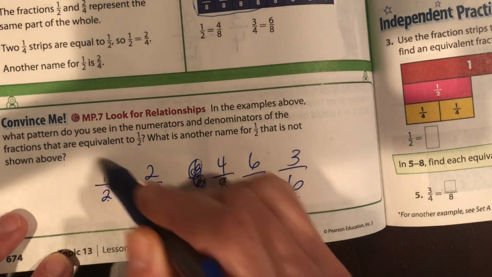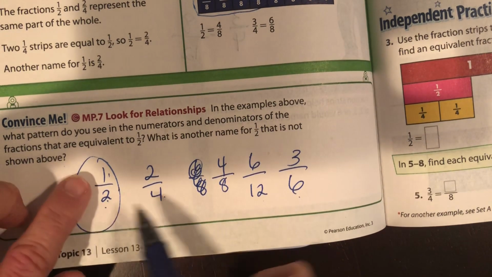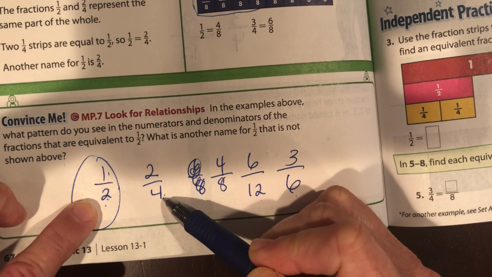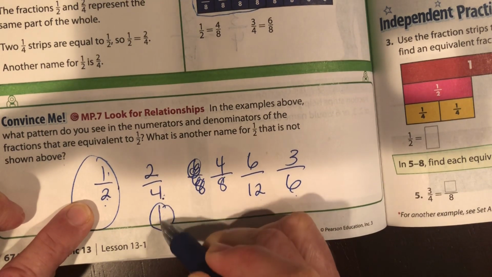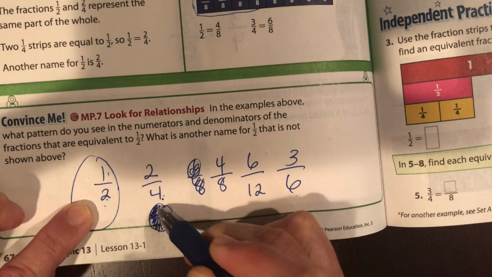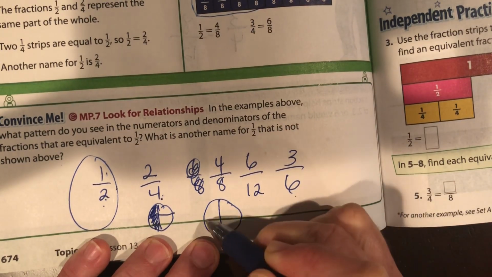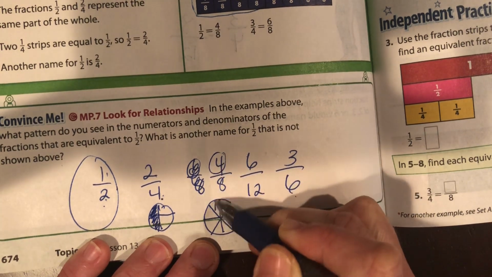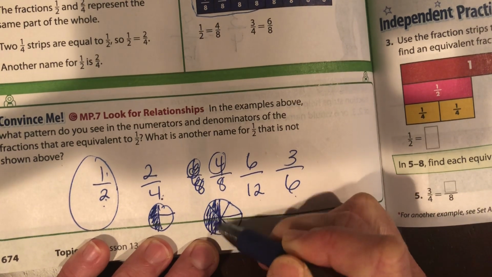So when you're looking at a fraction that is equivalent to 1/2, the top number, the numerator, needs to be half of the denominator because it's 1/2. You have a pizza that you've cut into four pieces, and you've eaten 2 of them. You've eaten half of it. You have a pizza that you've cut into 8 equal pieces, and you've eaten 4 of them. 1, 2, 3, 4. Again, you've eaten half of that pizza.